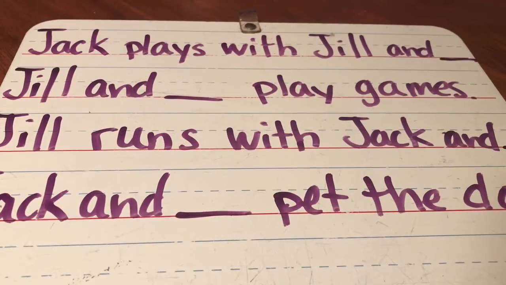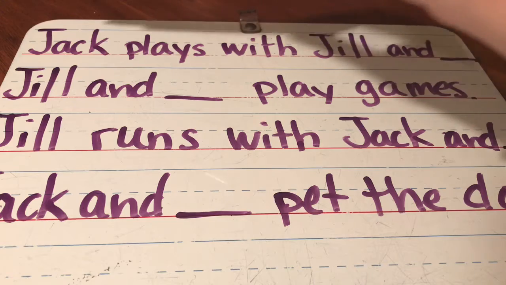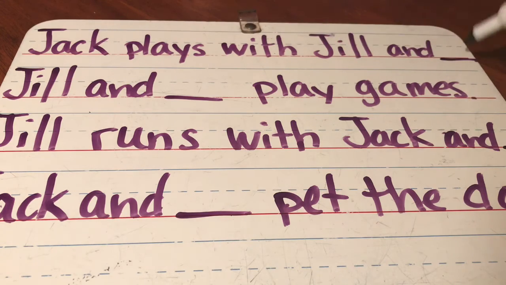Okay, here I have some sentences, but I've left out where we're naming ourselves. So I've left out I and me. So we need to figure out whether we put I or me in each sentence. And remember that in all of these cases, you name yourself last. So I or me is always going to come at the very end of whoever we're naming. So this says, Jack plays with Jill and blank. Should we use I or me in this sentence?